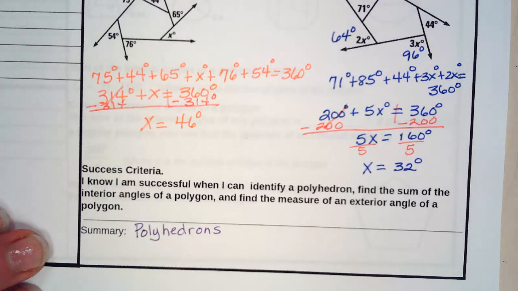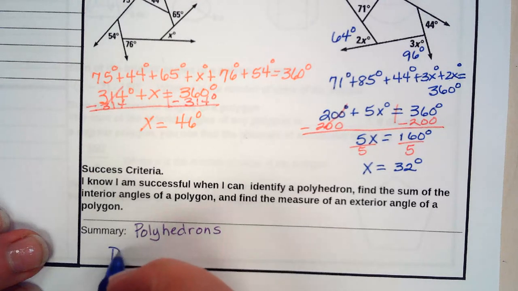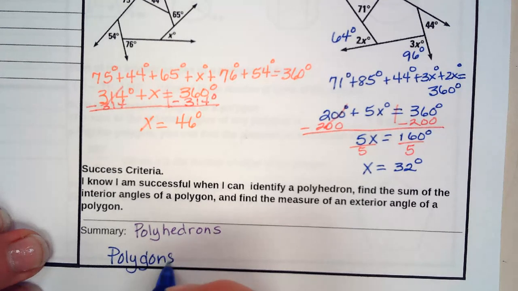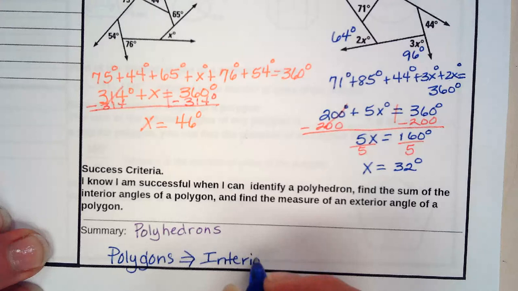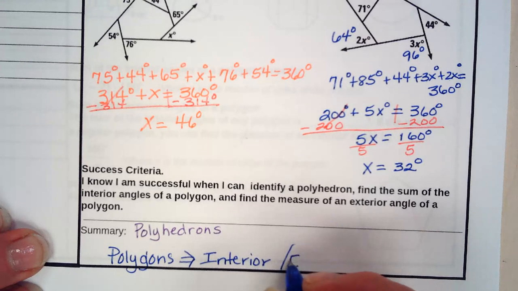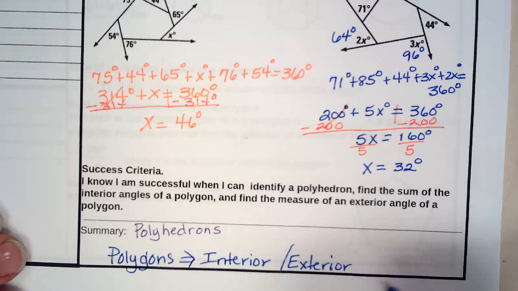Then we've got polygons. Interior and exterior measures.